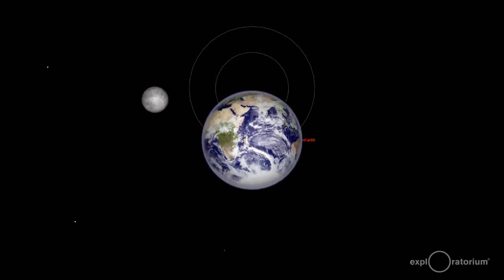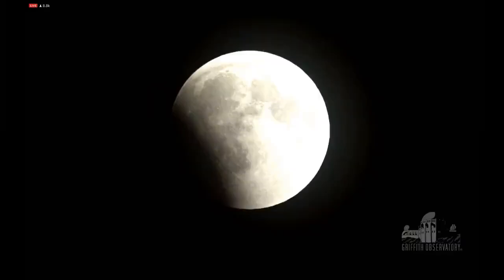All right. So let's take a look at what Griffith is seeing. This is a live view from Los Angeles. You can see the umbral phase of the eclipse starting. That rim you see, that curved line of that shadow, that is the shadow of the edge of the Earth. That's the world's largest shadow puppet, Ron. You couldn't make a shadow puppet larger than that.